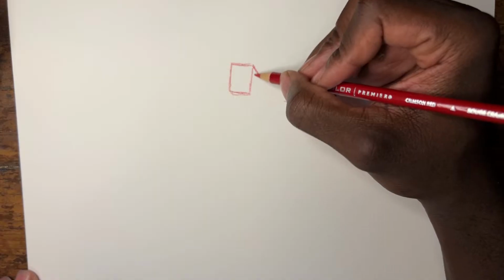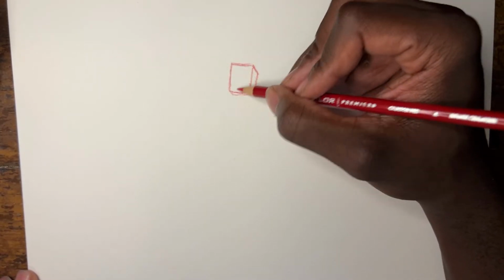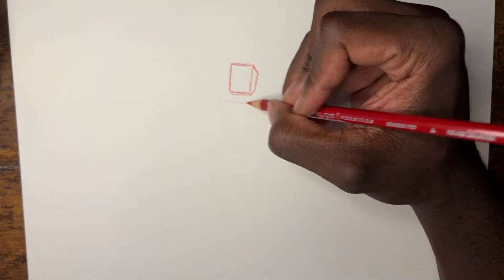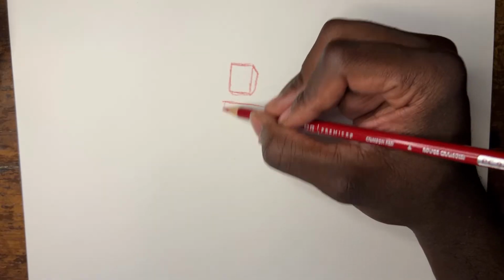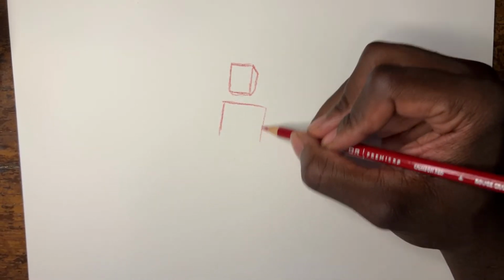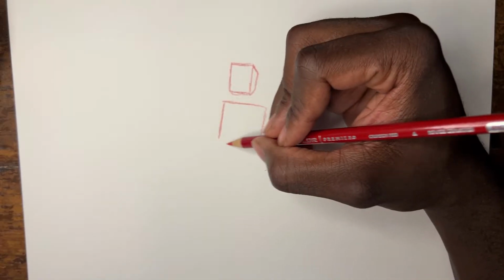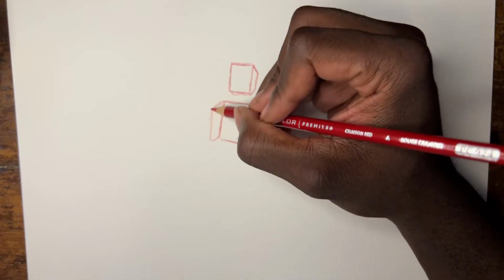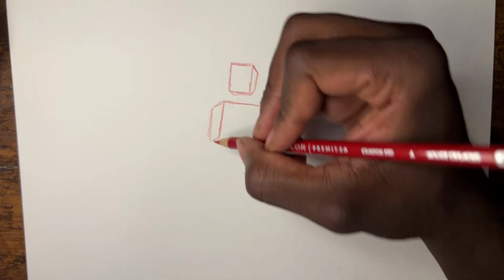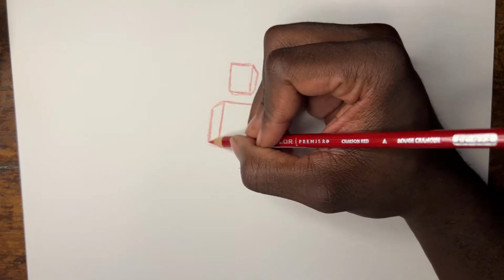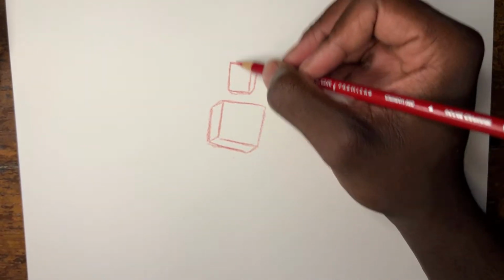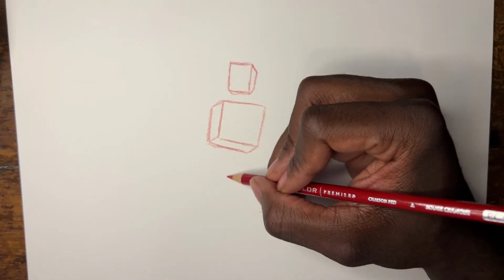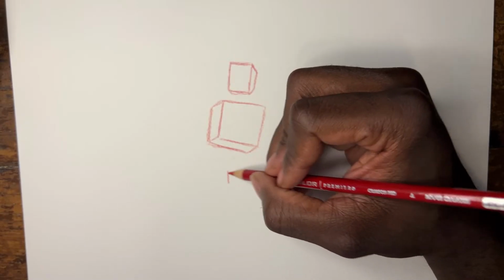Alright, so we're gonna use boxes for the head, the torso, and the pelvis. And these are what I like to call the three major masses of the body, because they take up so much space in the body. You know, these are what make up the torso. So we have the head here, the ribcage area, and then the pelvis.